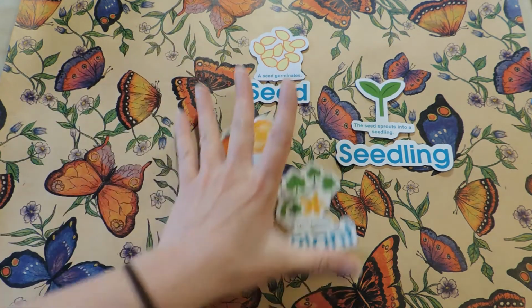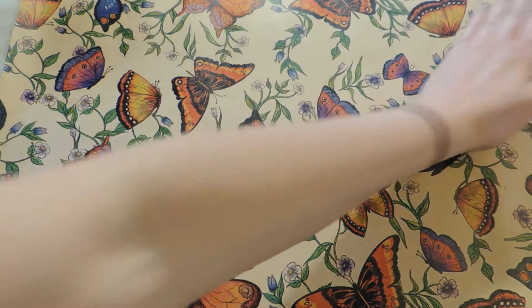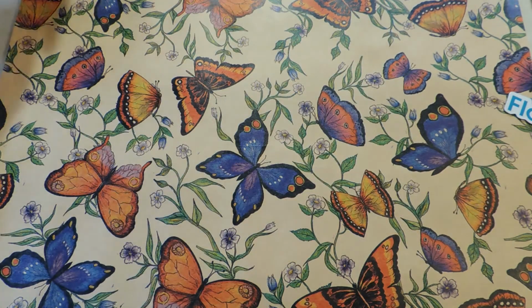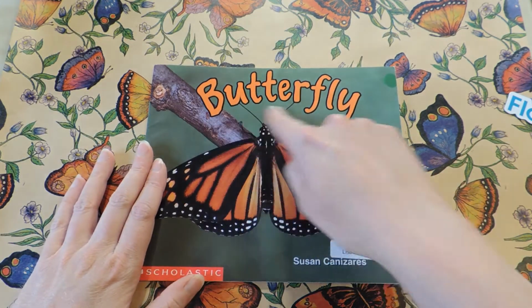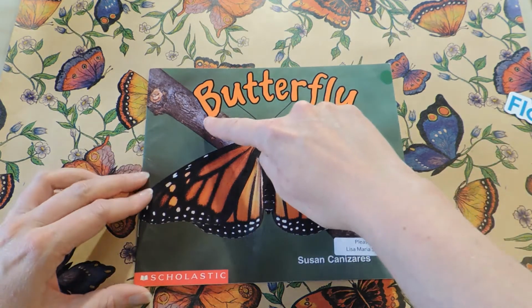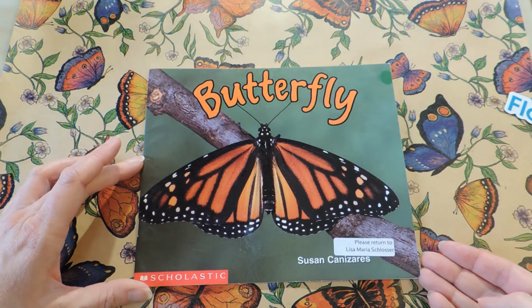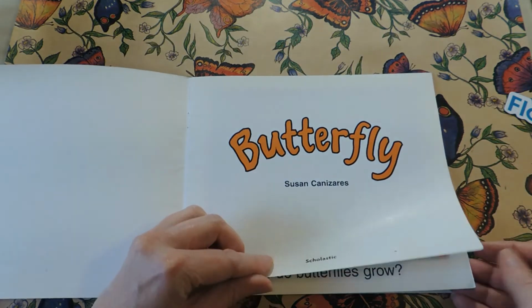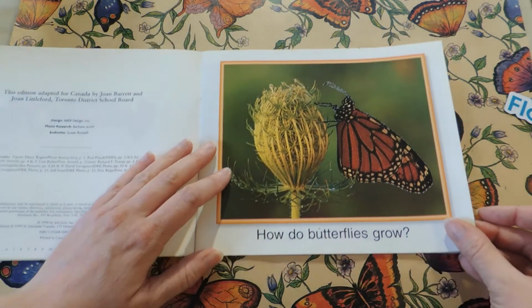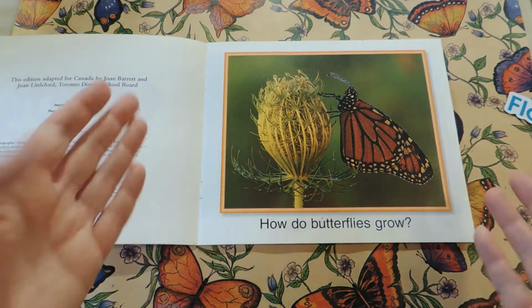All right. What about the life cycle of a butterfly? Let's find out. I'm going to use a book. This story is called Pickle. Just kidding. It's called Butterfly. Written by Susan Canizares. How do butterflies grow?